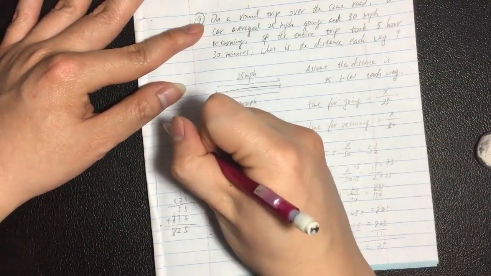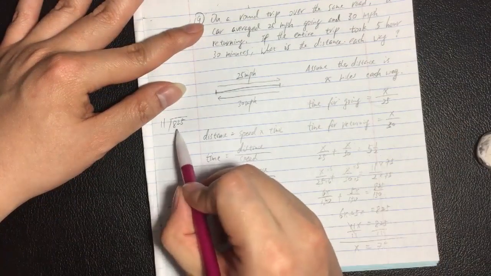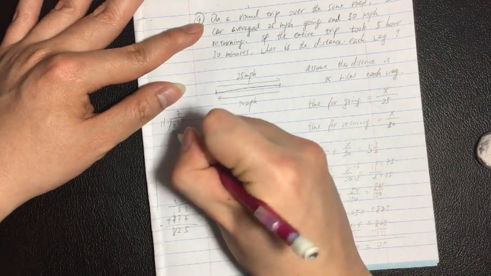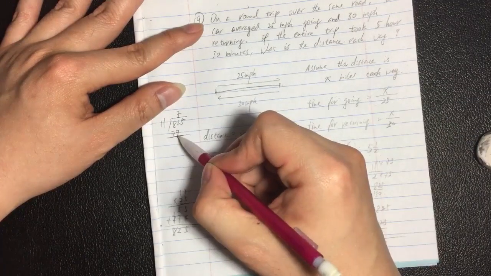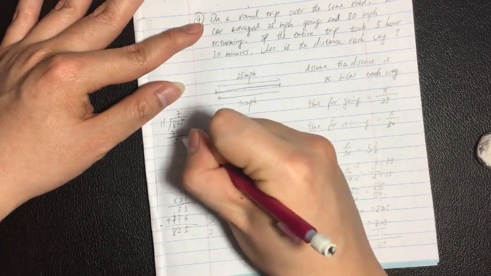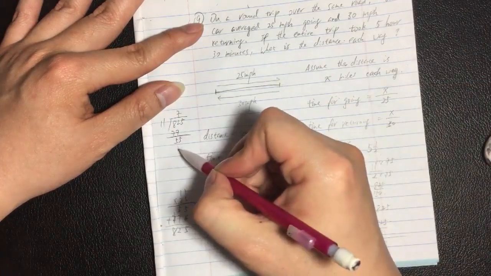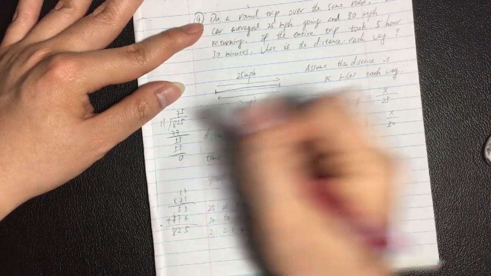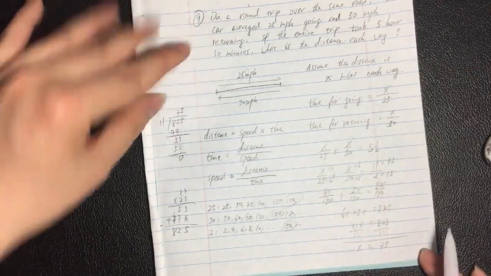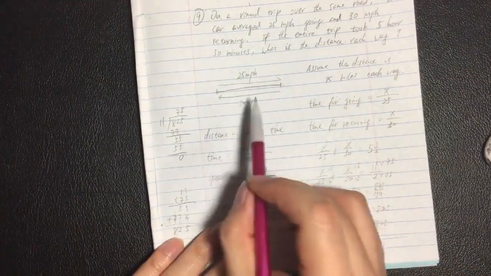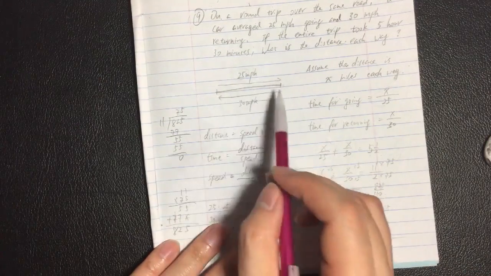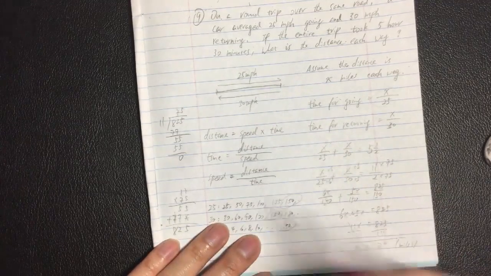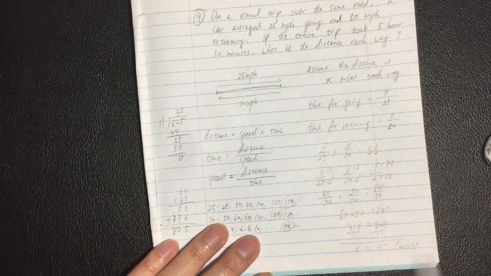825 divided by 11. 11 goes into 82 7 times. 7 times 11 is 77. 82 minus 77 is 5. Bring 5 down. 11 goes into 55. 5 times 11 is 55. No remainder. The answer is 75. So the distance on each way is 75. The length of the road is 75 miles.